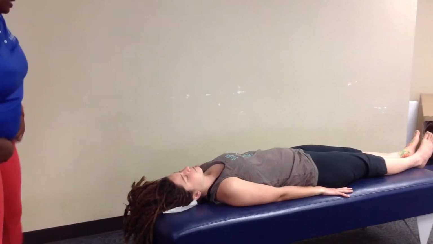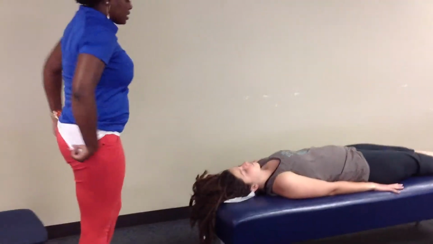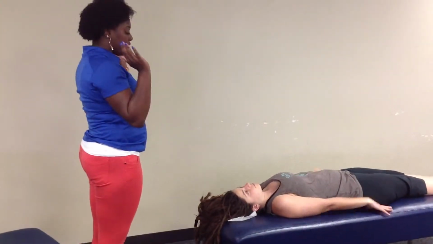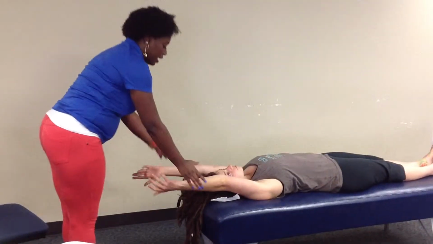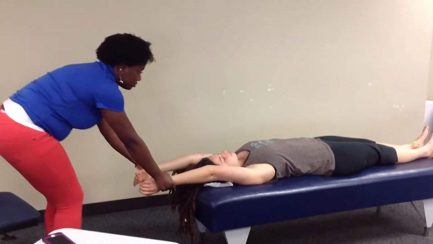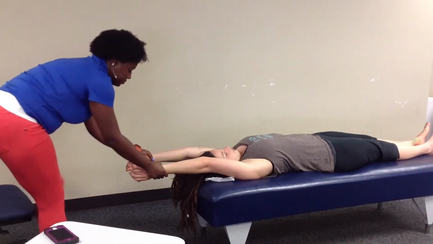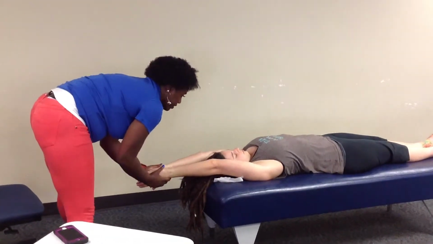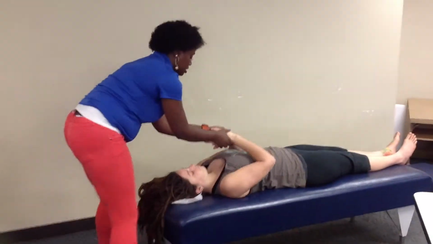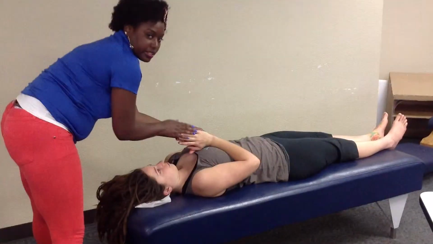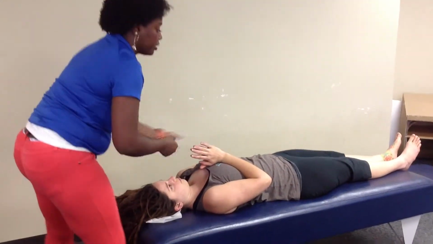The next thing I'm going to have Emily do is bring her hands all the way over her head and bring them out, and then I'm going to pull, pretty much just traction. And then I'm going to put our hands together, and I'm down. Now the one that's shorter will be the side that we're going to correct. So we're going to do the right side.